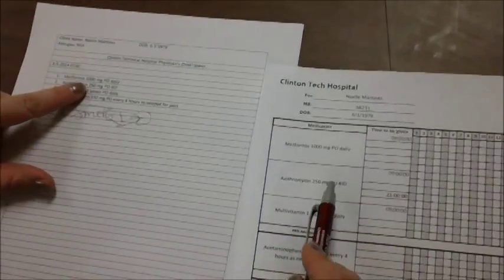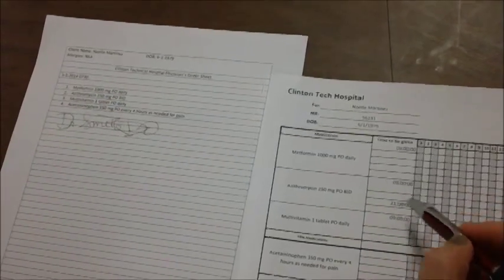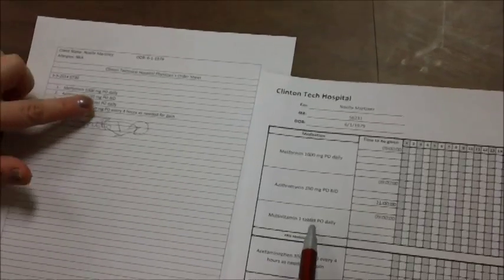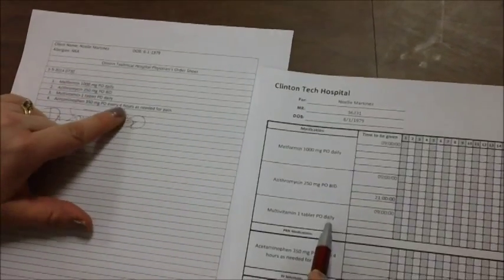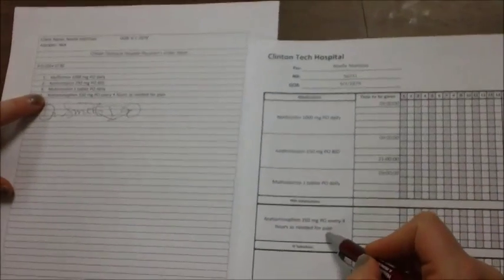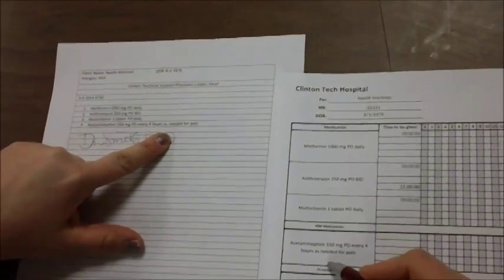The next one is azithromycin, and I make sure that that's what that is, 250 milligrams by mouth BID, and it is 9 and 21, so that's BID. The next one is multivitamin, 1 tablet by mouth daily, and then that is at 9 o'clock. Finally, we've got an acetaminophen order that's 350 milligrams by mouth every 4 hours as needed for pain, and that's what is written on there.